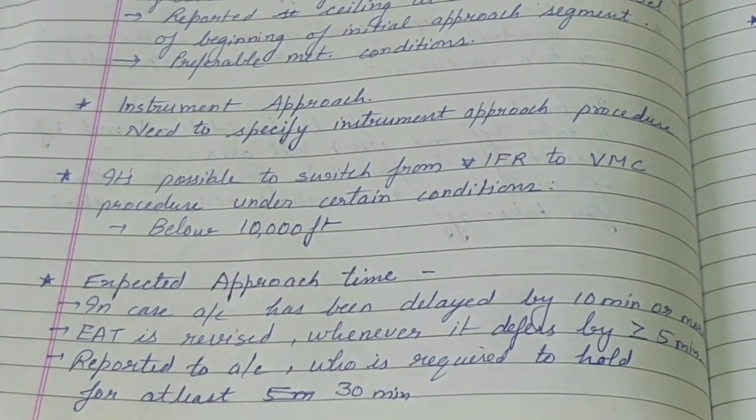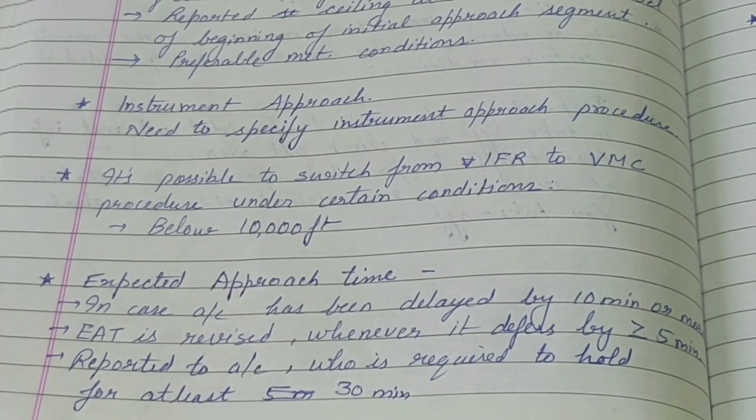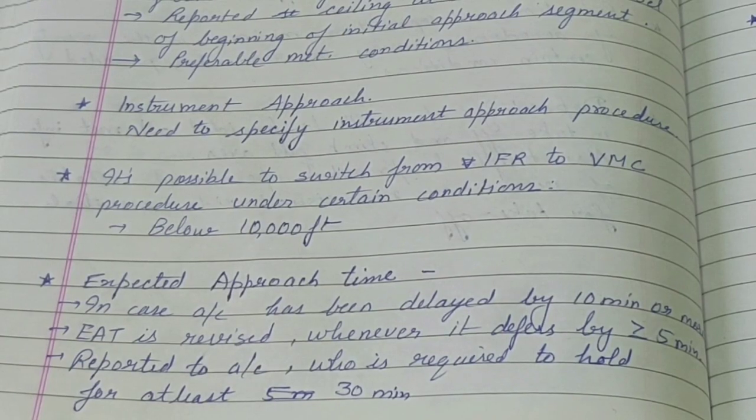So clearances can be given to an IFR flight to fly in a VMC condition under class D and E of airspace in the daylight hours only, so maintaining certain separation from the other aircraft. In this case, the clearance shall be given only for the specified portion of the flight at or below 10,000 feet during climb and descent, subject to further restrictions that you have to maintain certain separation and all the other restrictions that have been prescribed by the regional air navigation agreements.